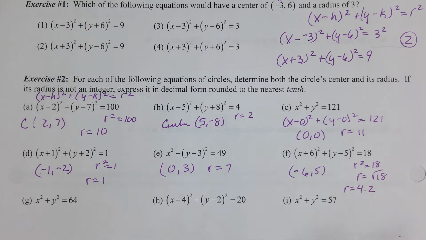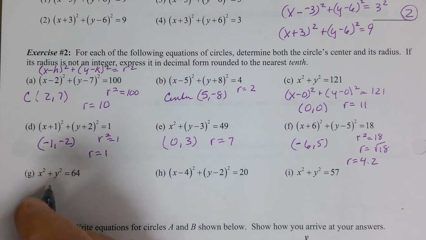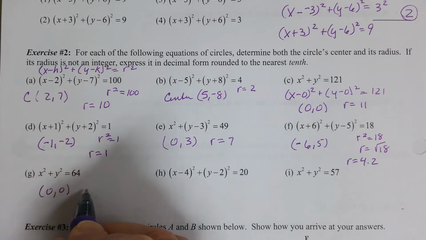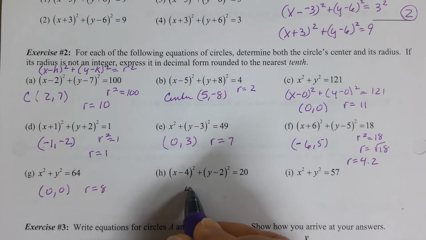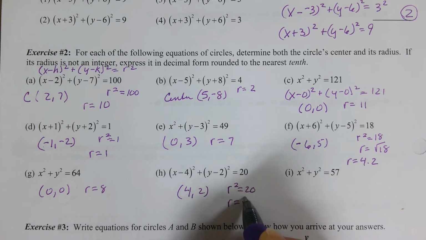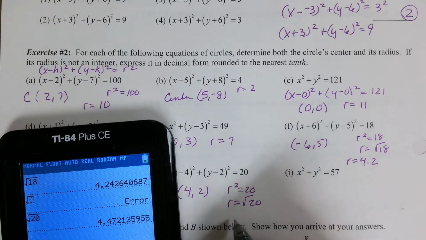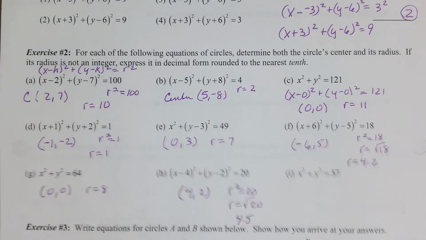And certainly pause the video and finish the last 3 on your own. (0, 0) is the center, r is 8. (4, 2) is the center, r squared equals 20, r equals the square root of 20, which is 4.5.